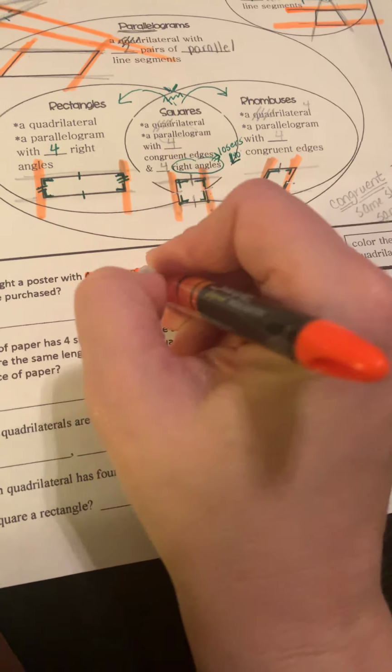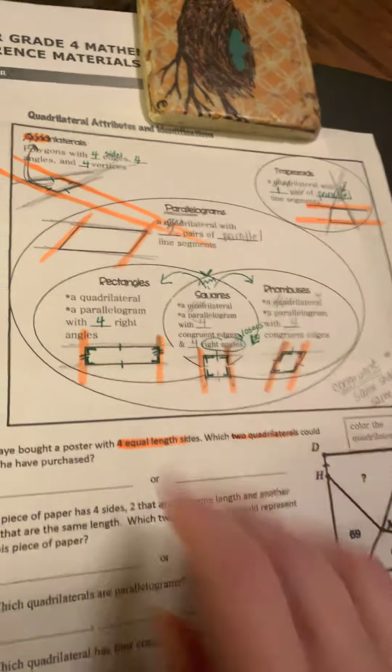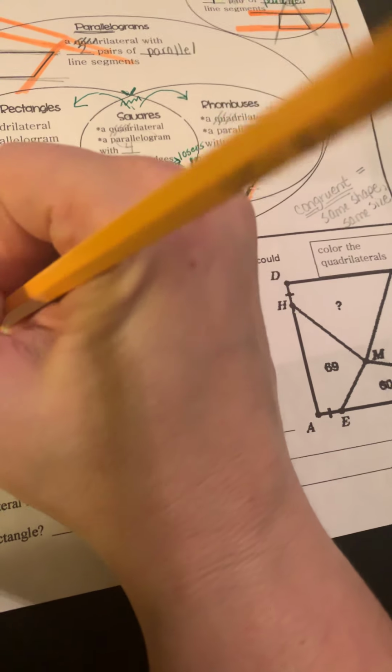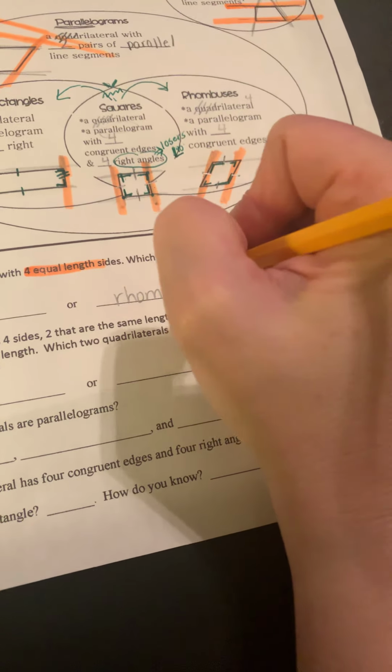So let's look down here. Girls, read us about Faye. All right, well, what do we know? Faye's poster has 4 equal lengths. Well, and we want 2 quads. Which quadrilaterals have equal lengths? Yep, squares and rhombus. Good. And make them say the words, not just write them.